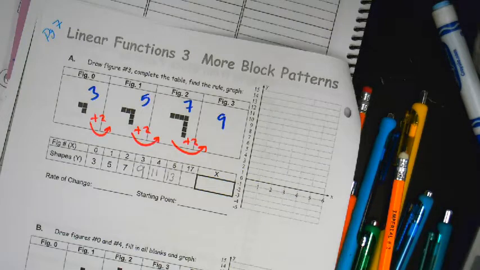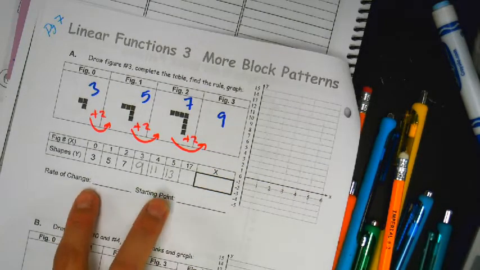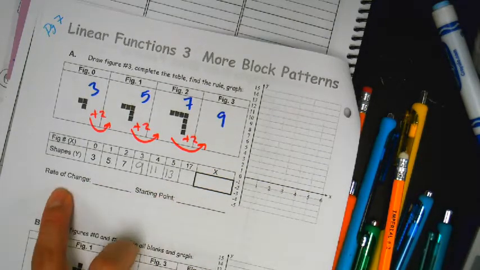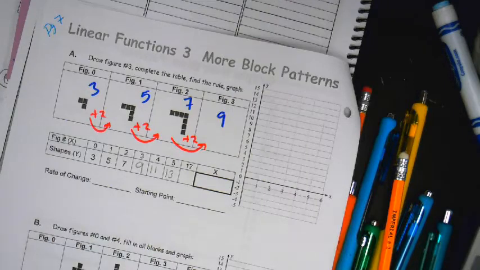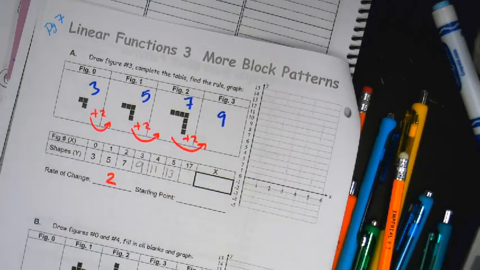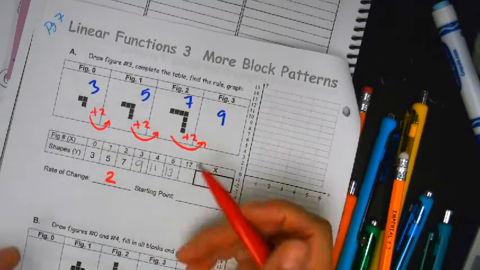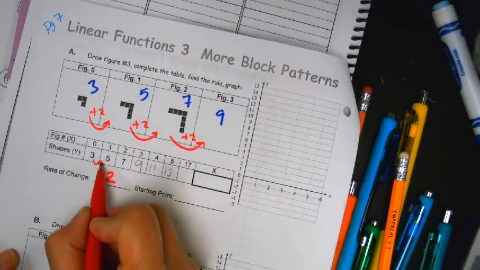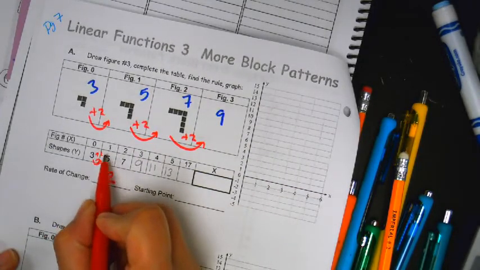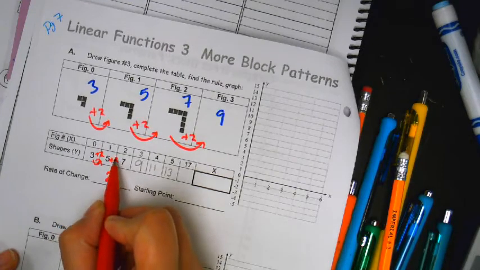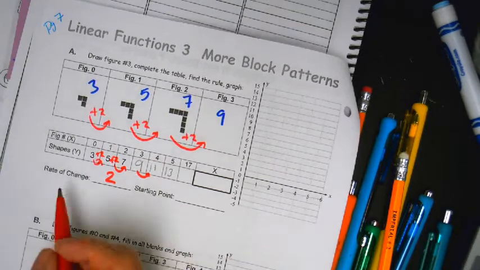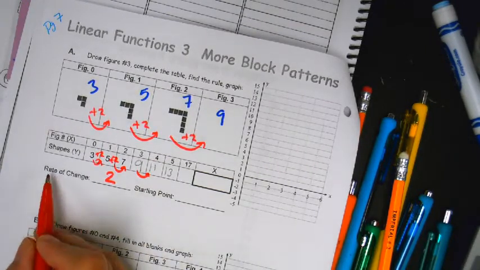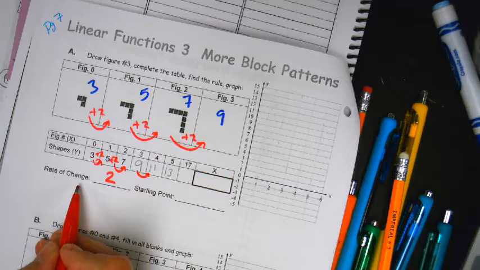All right, so there's 2 things that we need to know in order to write linear equations. Your rate of change and your starting point. Your rate of change is, what are you changing by? 2. So you can see it here in the drawings that you're changing by 2. Also here in your table. From here to here, we're adding 2, right? So every single time, we're just changing by 2. That's why it's called the rate of change. At what rate are you changing by? Oh, I'm changing each time by 2.